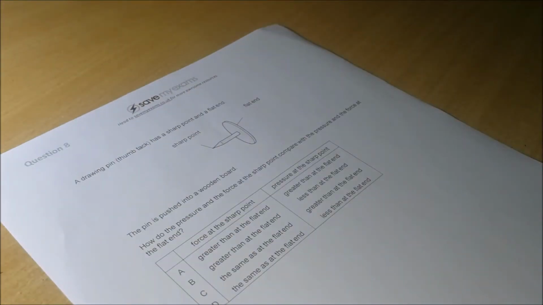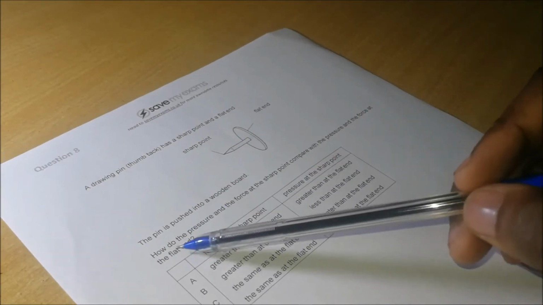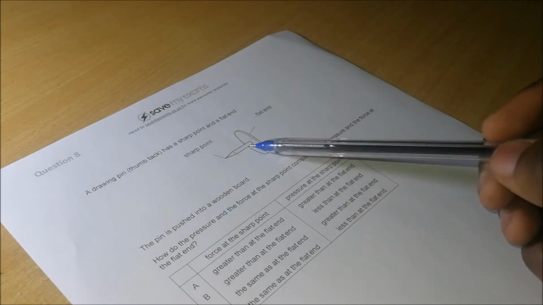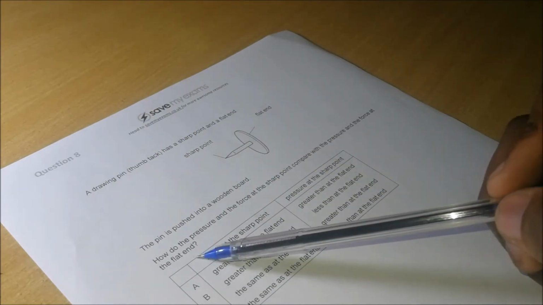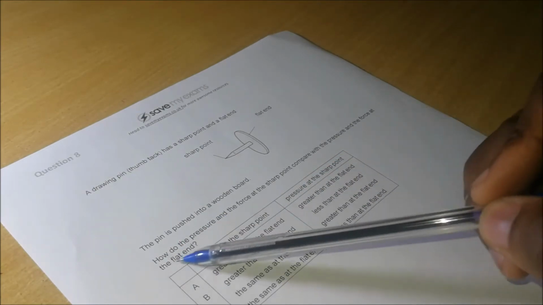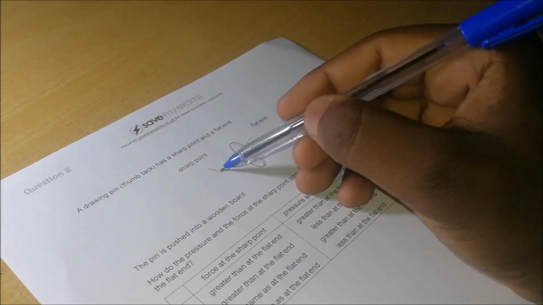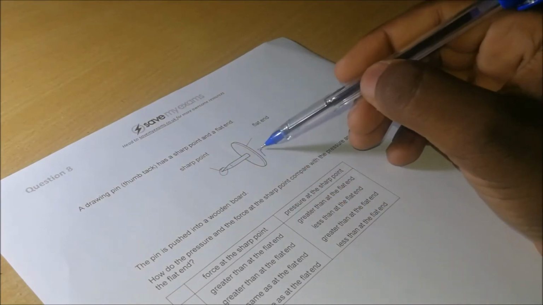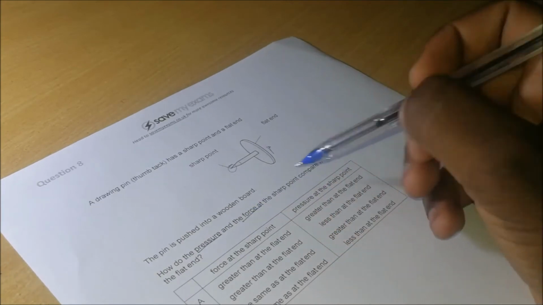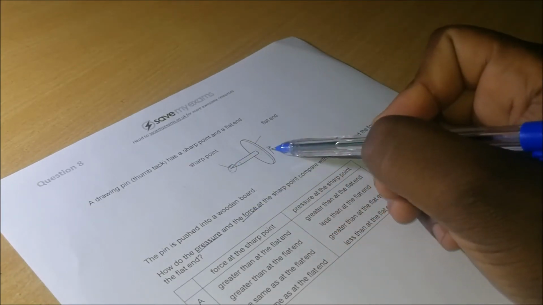A drawing pin, that is a thumbtack, has a sharp point and a flat end. So this is the drawing pin. The pin is pushed into a wooden board. So we push this pin into a wooden board. How do the pressure and the force at the sharp point compare with the pressure and the force at the flat end? So we have the sharp point right there and the flat end right there. They want us to find the pressure and the force at both the sharp point and the end.